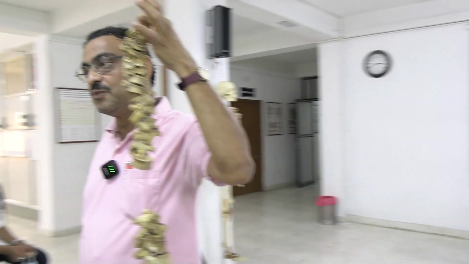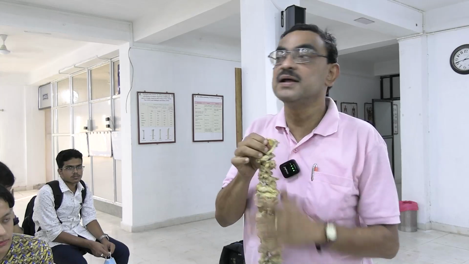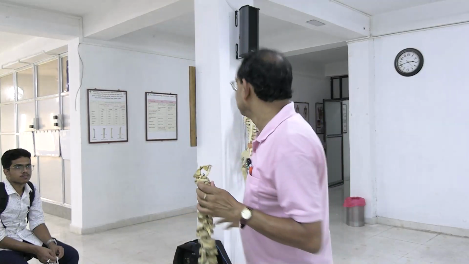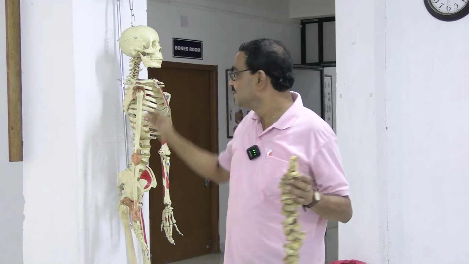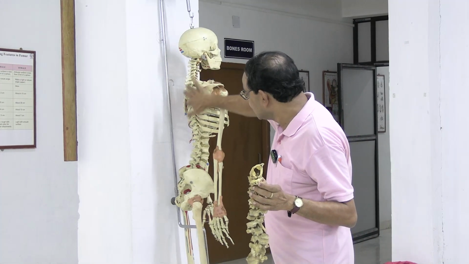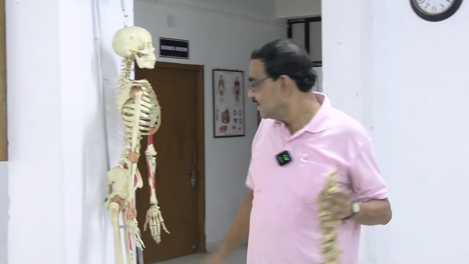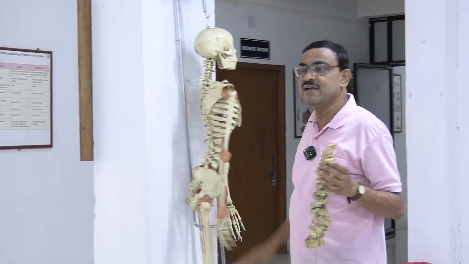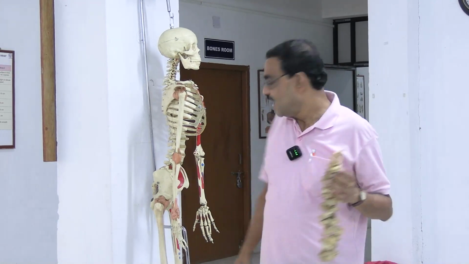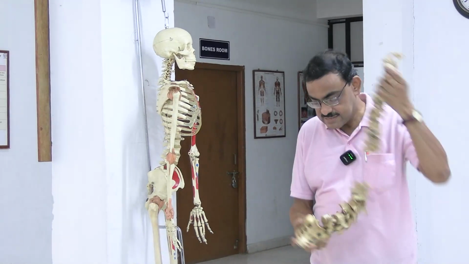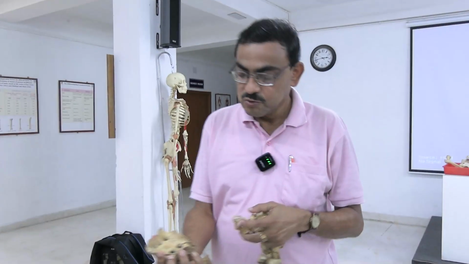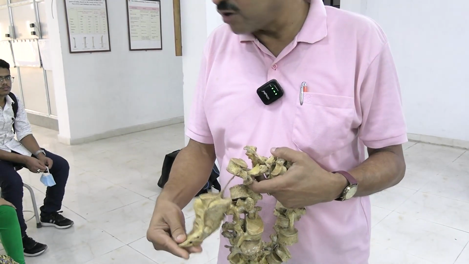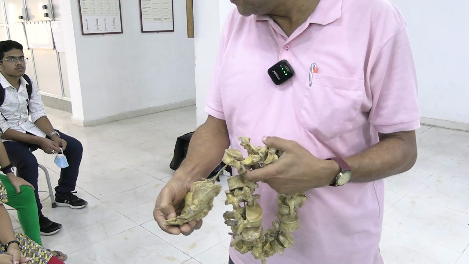What is this? Vertebra. That is the irregular bone. Total how many vertebrae are there? In the cervical region, 7. In the thoracic region, 12. In the lumbar region, 5. And the 5 sacral vertebrae get fused to form a single piece of bone, and the coccyx is ossified with the sacrum.